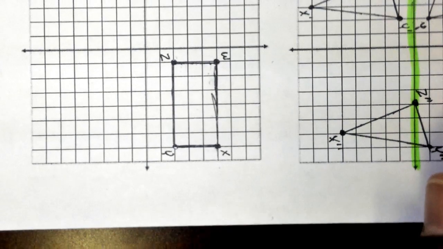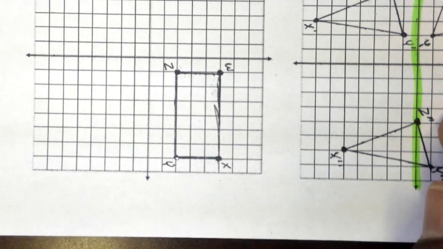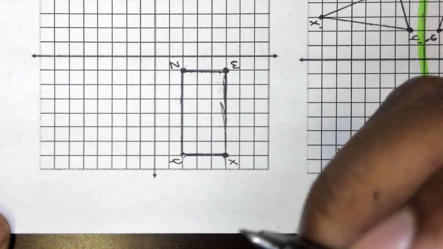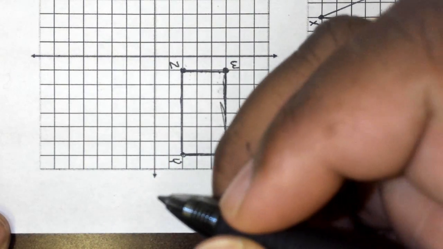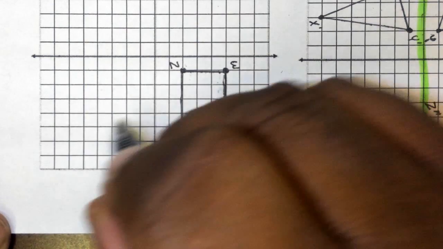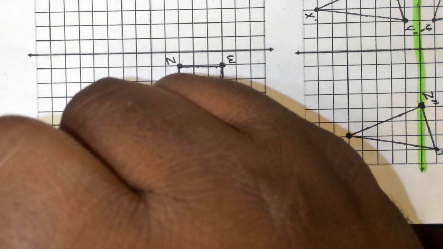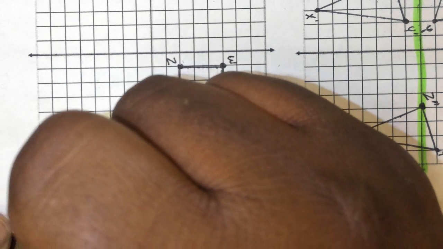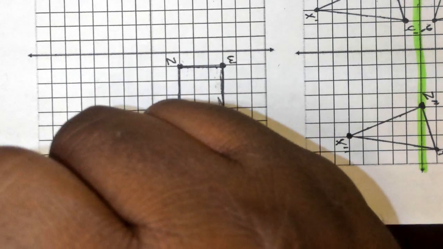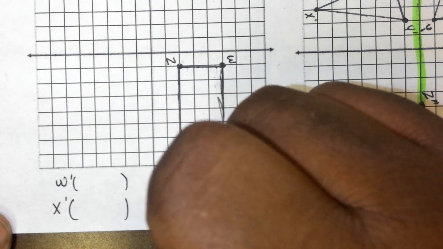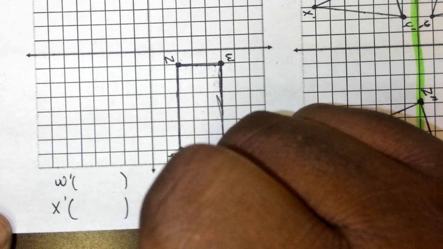Like I said, looking at it like this, you want to get your coordinates from it. Think about this being straight up right now. Don't think about, oh, it's turned. No, this is how it's gonna look. So you need to get these coordinates. W prime, X prime, Y prime, and then your Z prime.